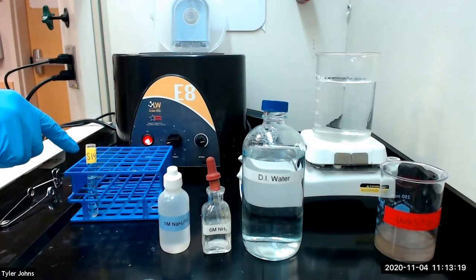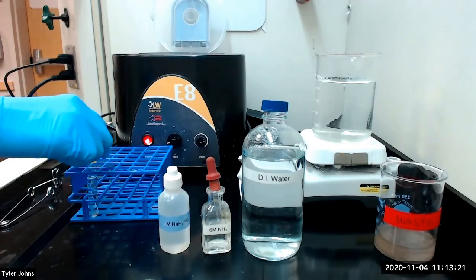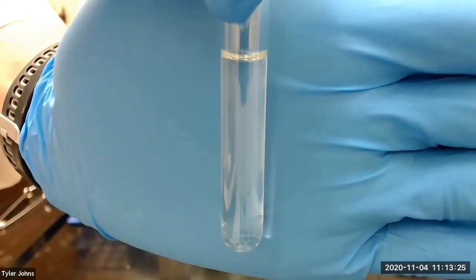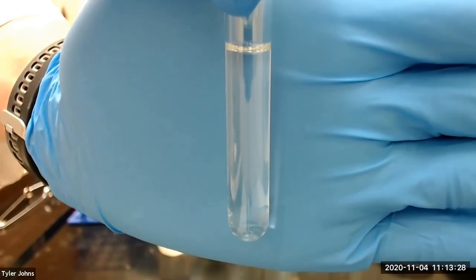After stirring our solution intermittently and allowing it to stand for 30 minutes, you can see that no precipitate has formed in our solution.